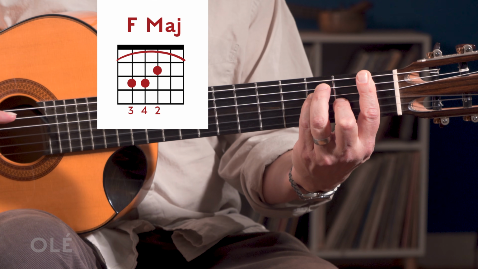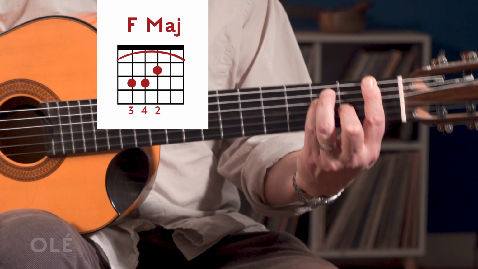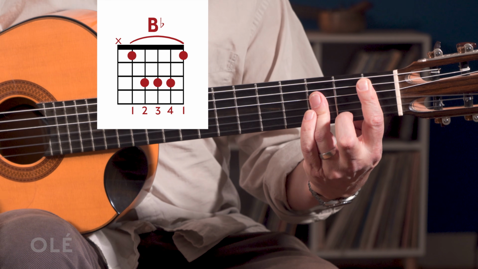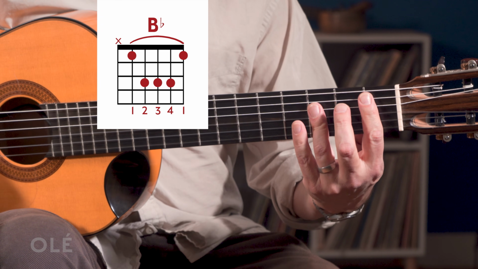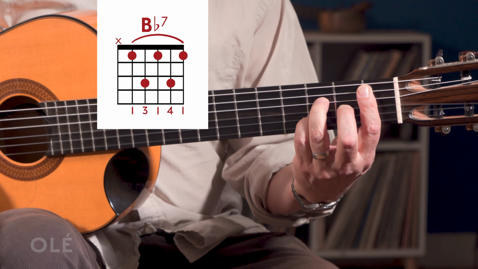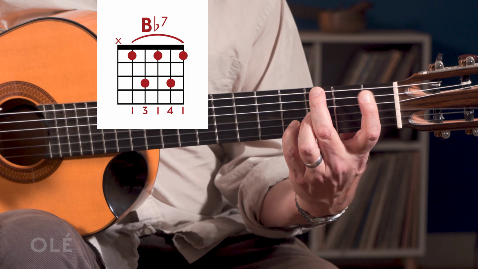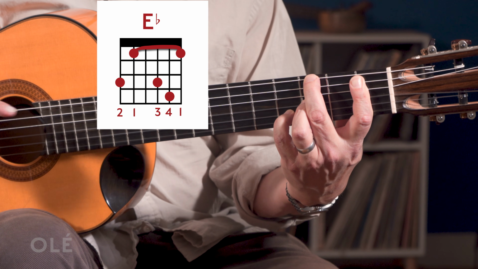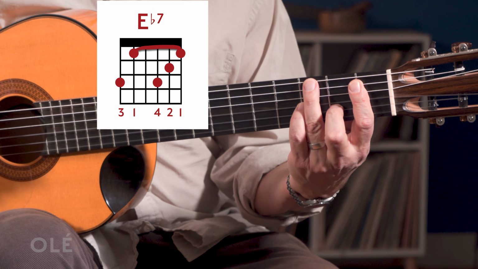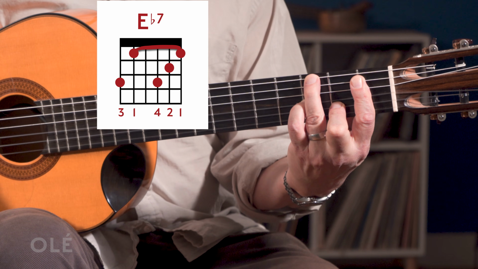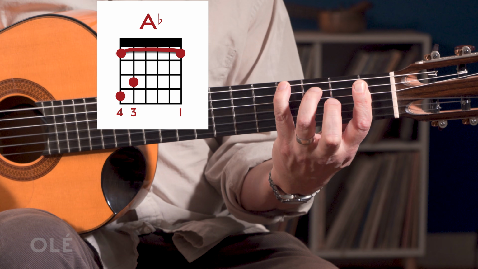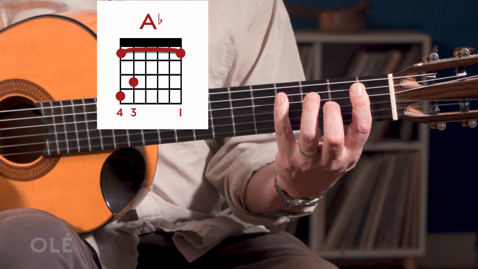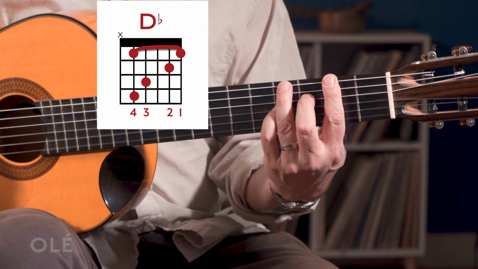Right, now we're going to take all the other shapes and the barred version, so the E shape is going to resolve to the A shape. The A shape, right, we're going to turn it into a dominant, is going to resolve to this D shape that I showed you. Right now, we're going to have to rearrange our fingers a little to make this into a dominant. And that's going to resolve to the G shape, which in turn resolves to the C shape. And we start it all over.